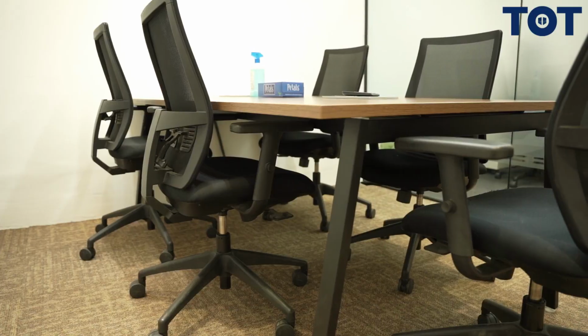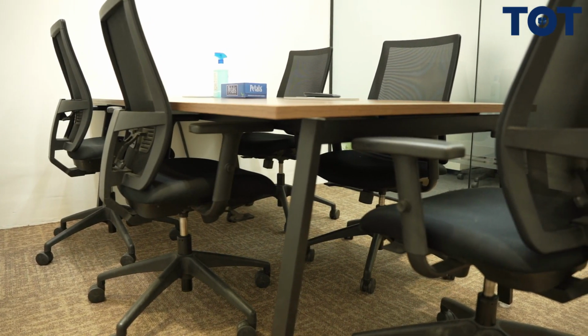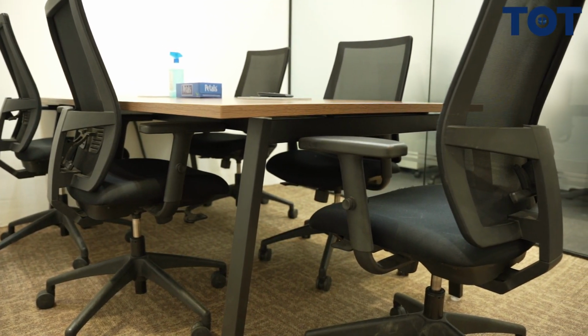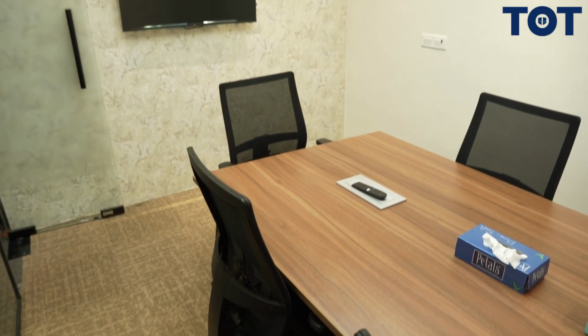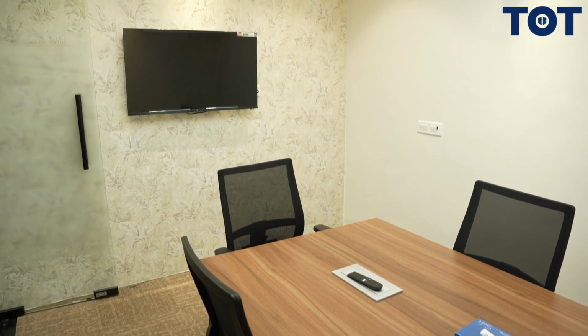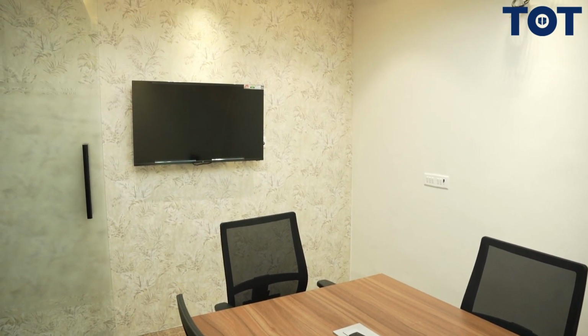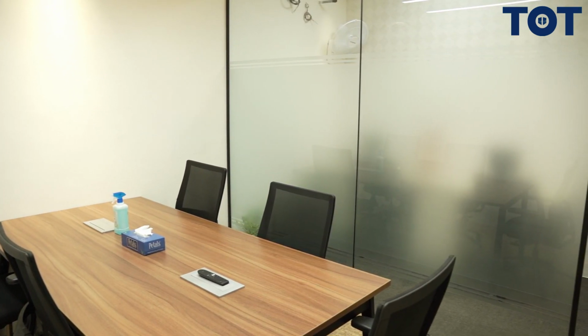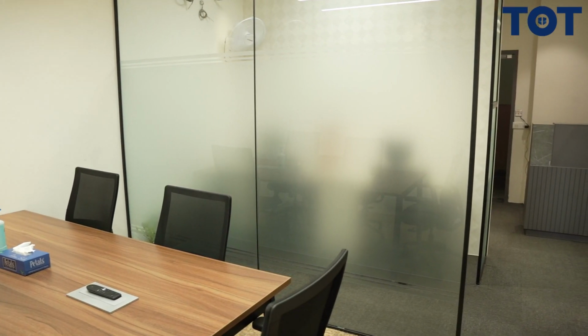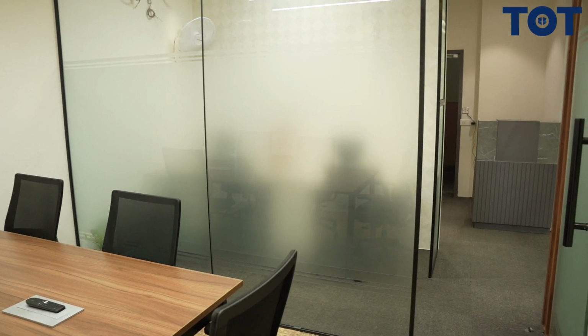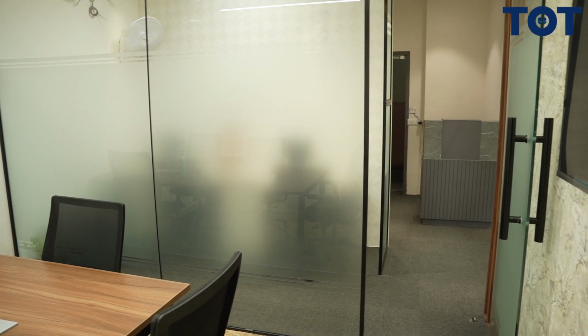This and the two director cabins we have differentiated from all the other spaces around. Here we have used a beige carpet, which goes directly with the laminate top we have used on the conference table. We have also used partition glass so that no one feels claustrophobic. The space should be open enough to breathe. It should be a lively space. And we have also used a wallpaper which is very subtle.